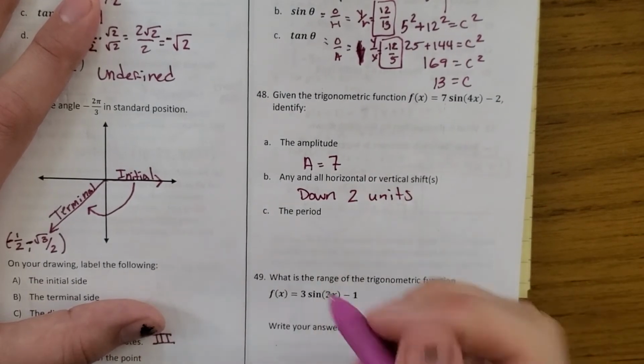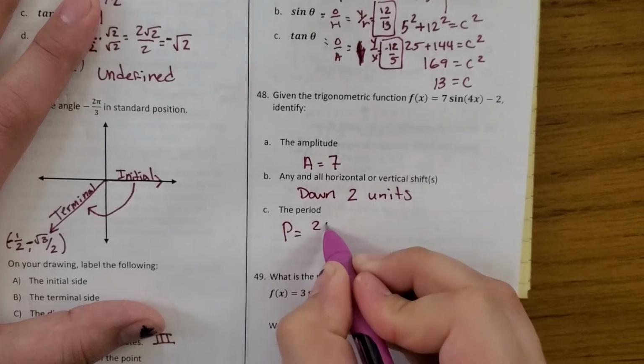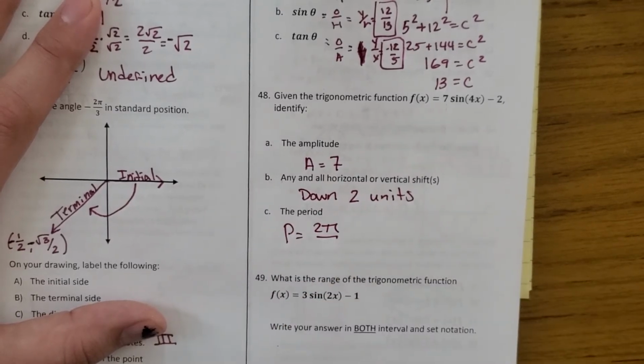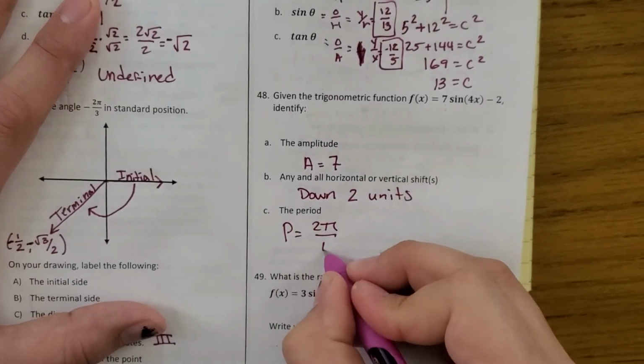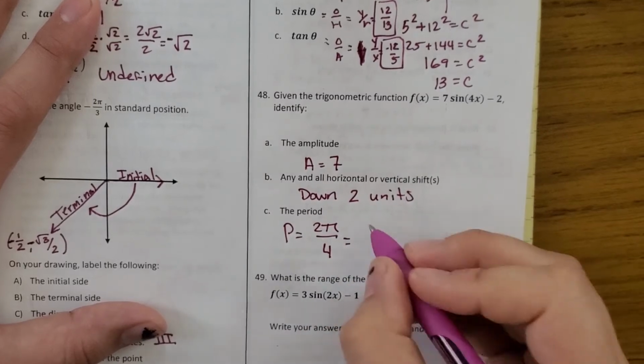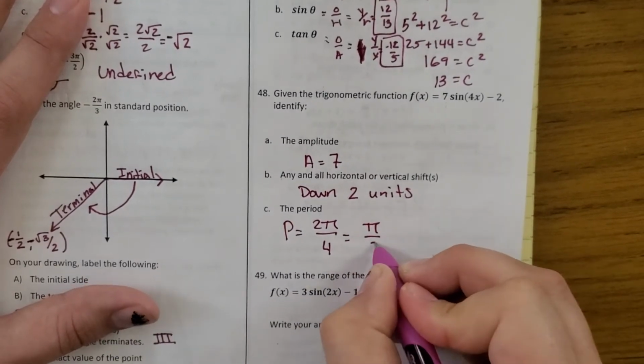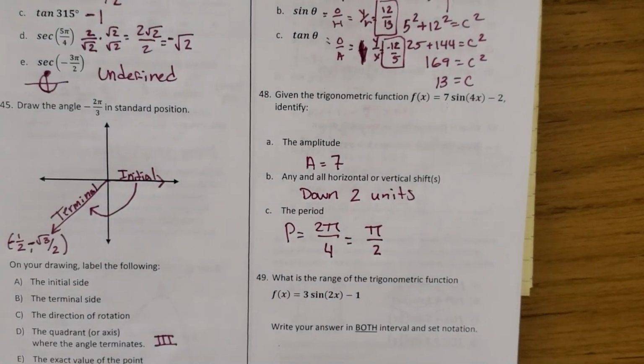And the period, we take 2 pi and divide it by whatever is in front of the x value. In this case, there's a 4. So I simplify 2 pi over 4. That's going to be pi over 2. So the period of this function is pi over 2.